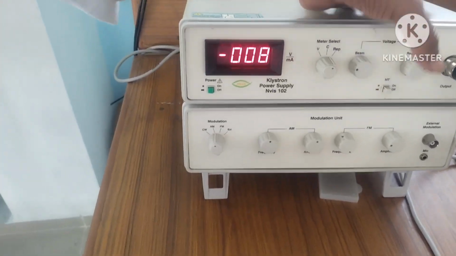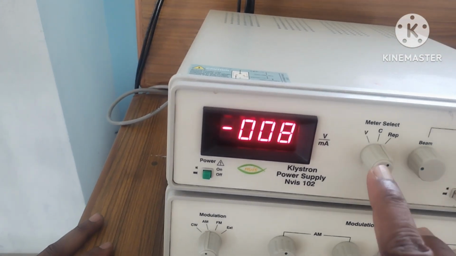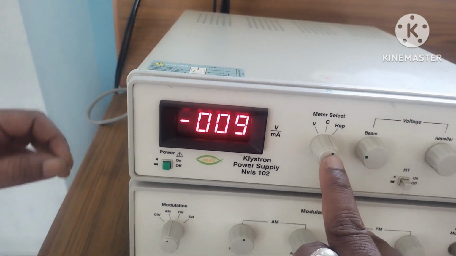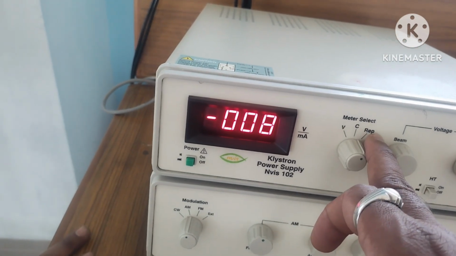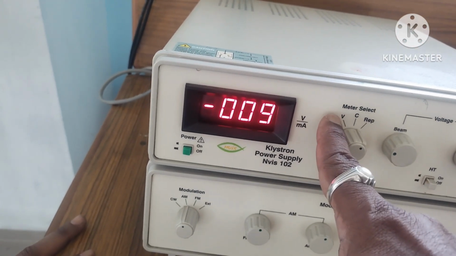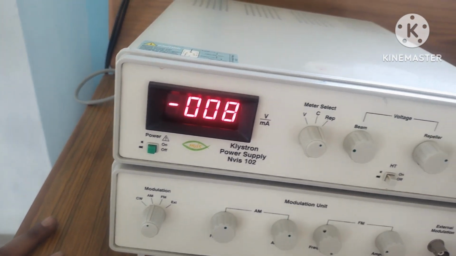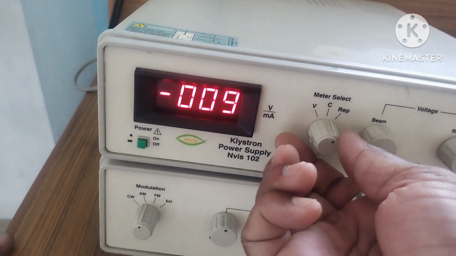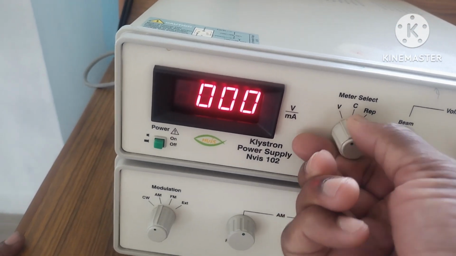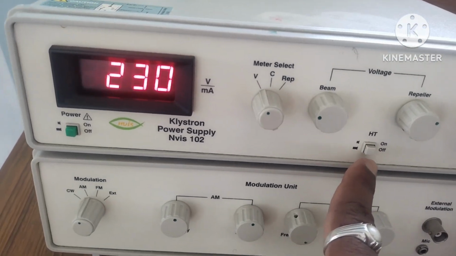If you observe, this klystron power supply has a meter select. It has three positions: V, C, and R, that is, beam voltage, beam current, and repeller voltage. V represents the voltage, C the current, and this one is the repeller voltage. Initially, this is to be kept at the voltage level, and HT is to be on.